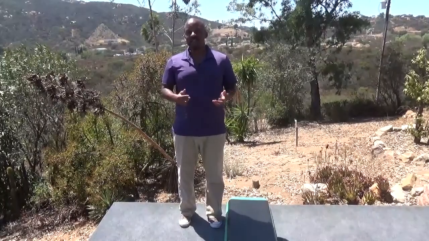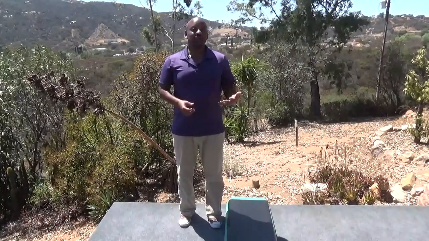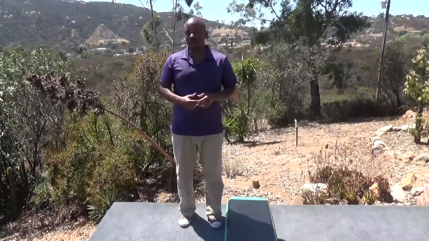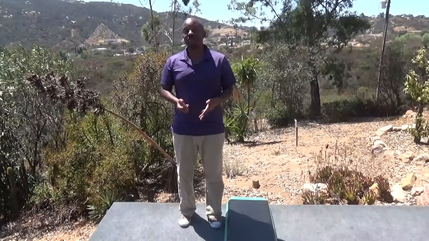In our last lesson, we looked at the core techniques used for walking upstairs. In this lesson, we're going to use the core techniques for walking downstairs. Now, walking upstairs has a particular set of challenges because it requires a lot of energy for people.